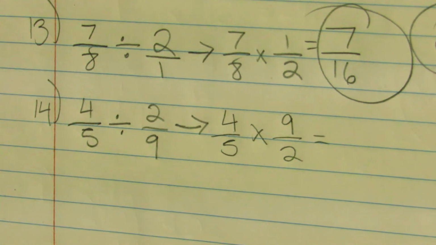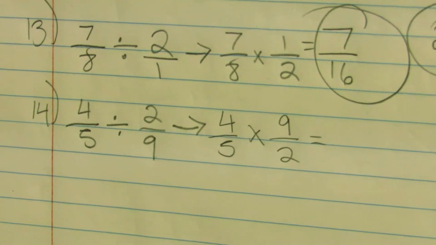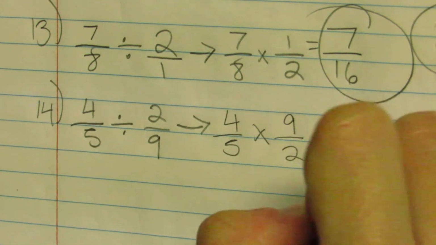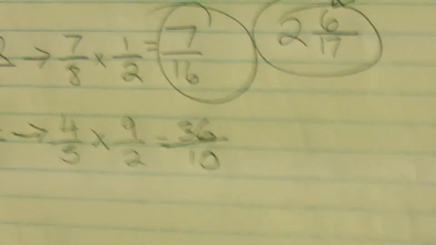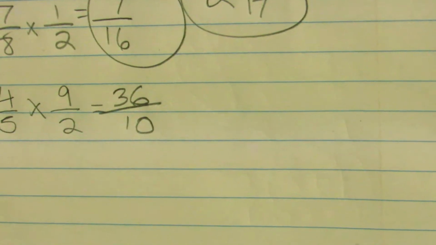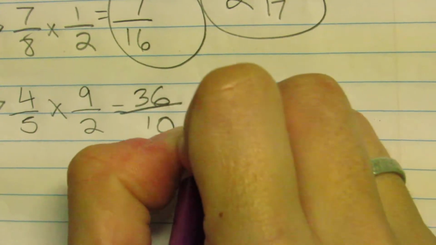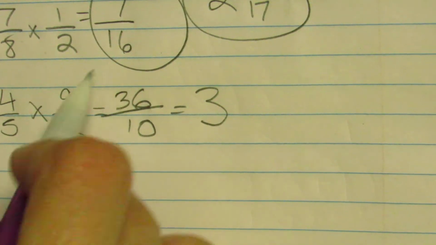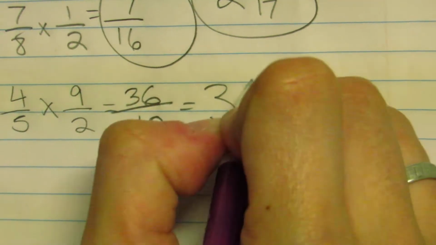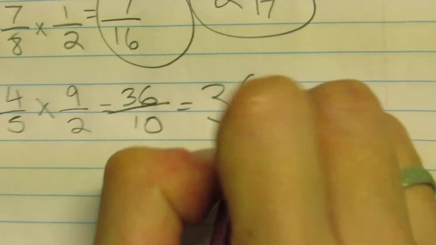Good so far? All right, so I'm going to go ahead and multiply across. 4 times 9 gives me 36. 5 times 2 is 10. Now this is an improper fraction. I want to go ahead and make it a mixed number. 10 goes into 36 3 times. So 10 times 3 is 30. My difference from 30 to 36 is 6. That becomes my numerator, and 10 stays my denominator.